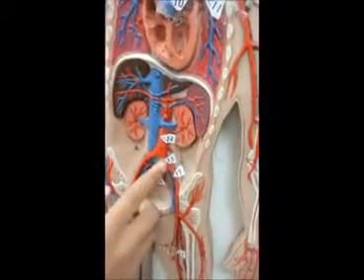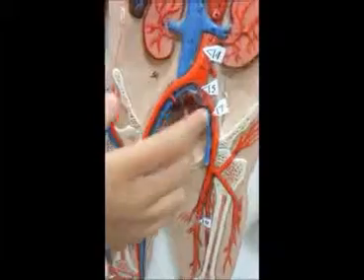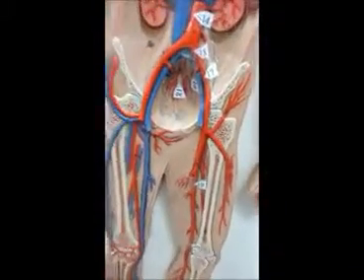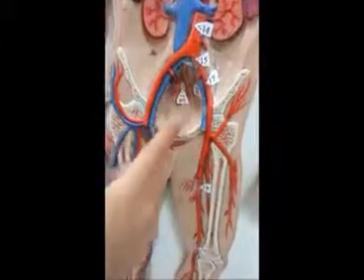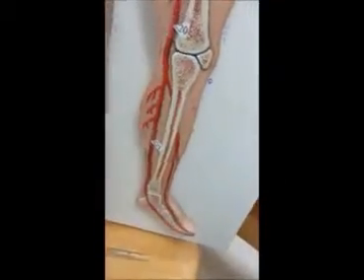This is the common iliac artery and this is the internal iliac artery. This is the external iliac artery. We have here the median sacral artery, femoral artery, popliteal artery, and we have the posterior tibial artery.